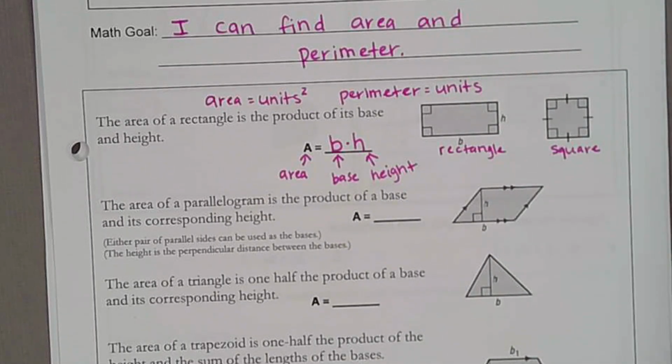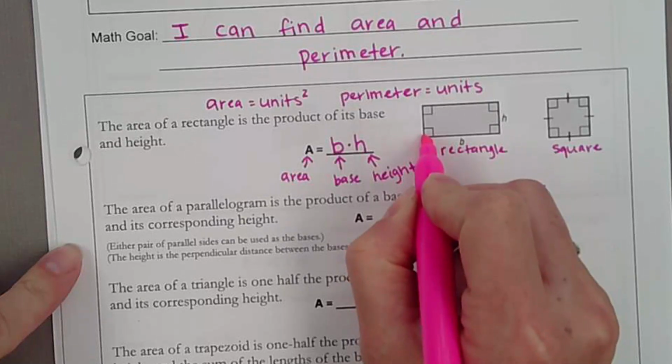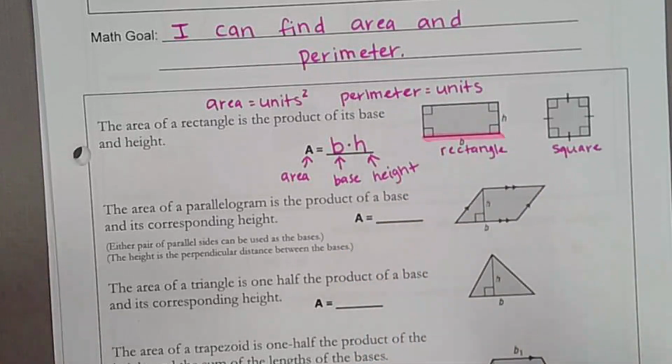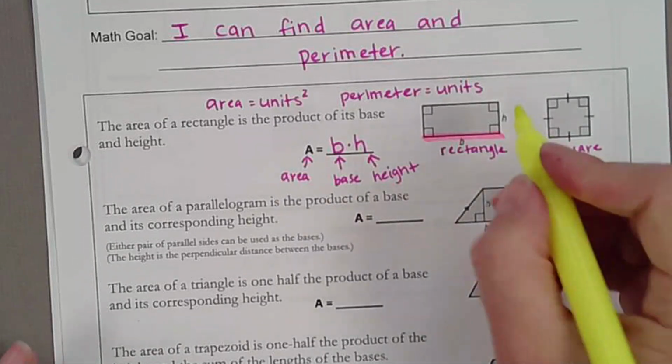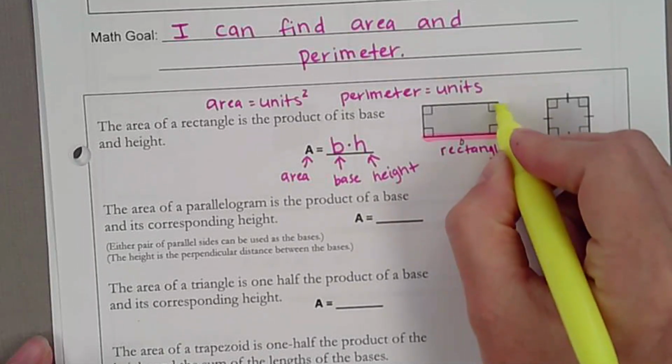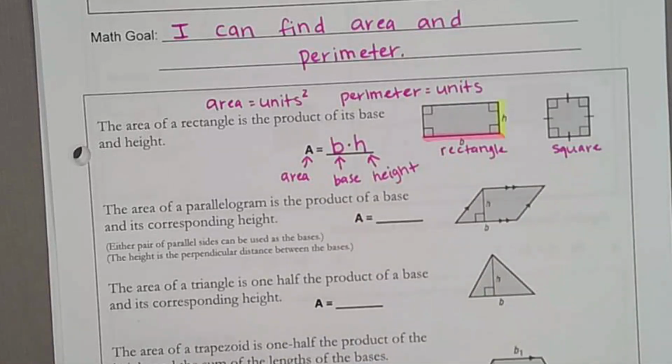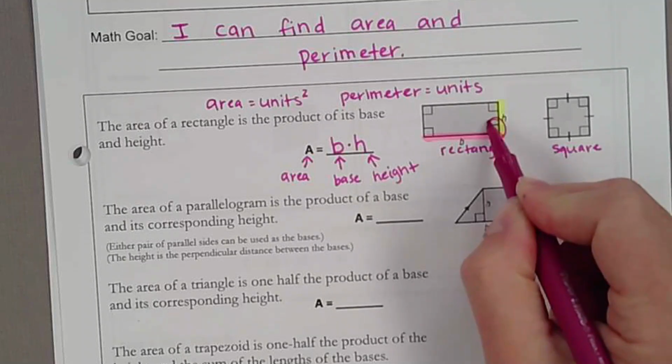The other important thing you need to know is that the base and the height always have to make a 90-degree angle. So when I look at this rectangle, if I highlight the base and I highlight the height, in between those two highlighter marks, I have a 90-degree angle.